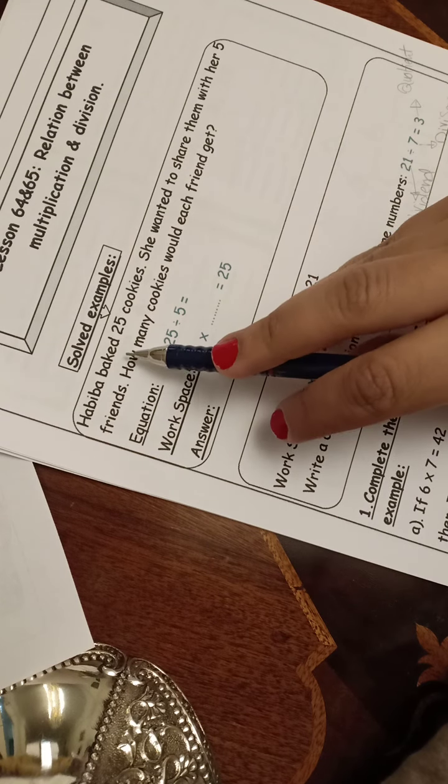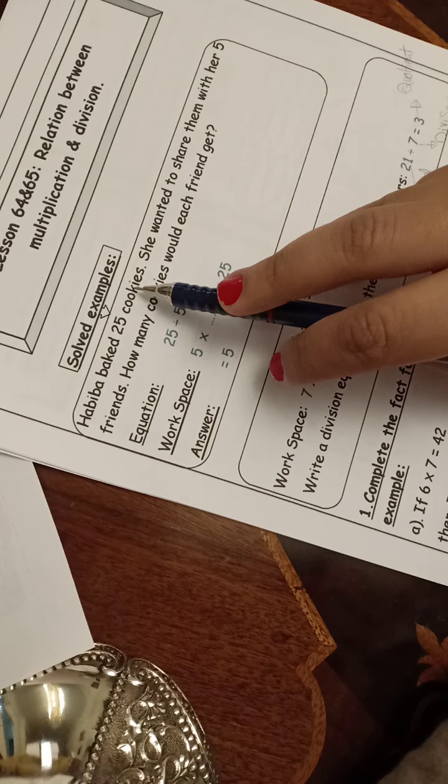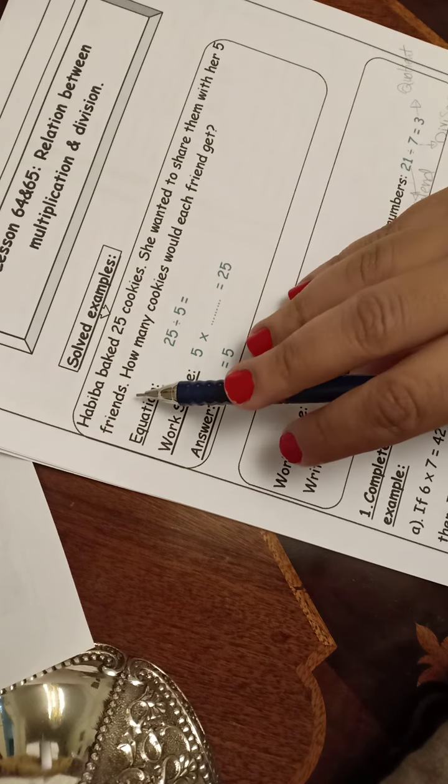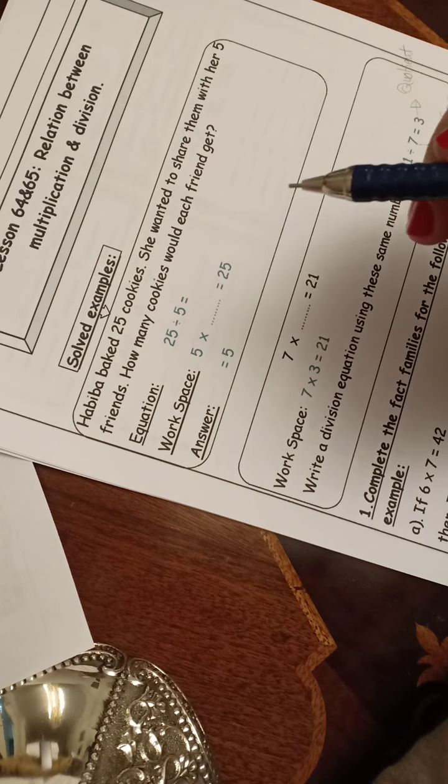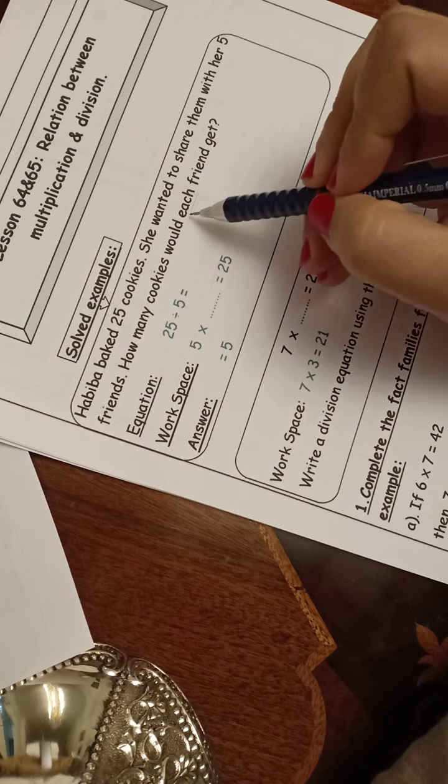Let's see. Habiba baked 25 cookies. She wanted to share them with her 5 friends. How many cookies would each friend get? The first thing we have to know is that in division, "each" is a keyword for the division. The first thing you have to know.